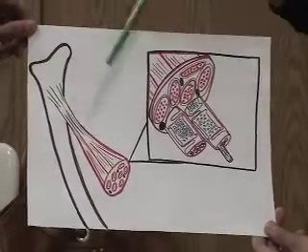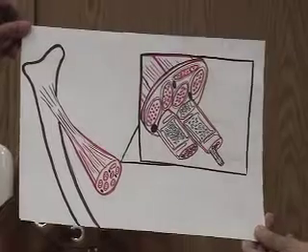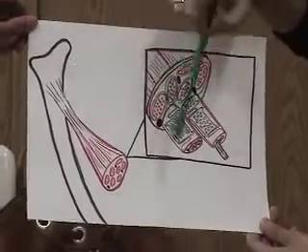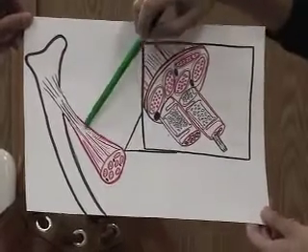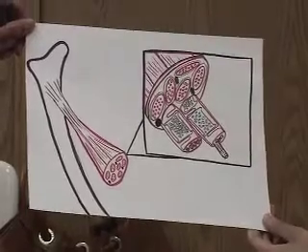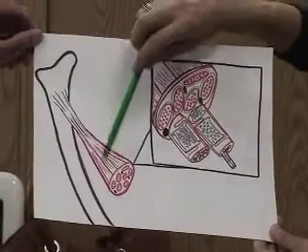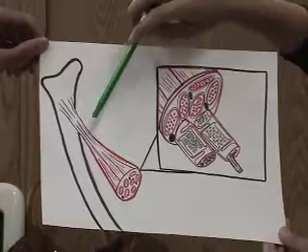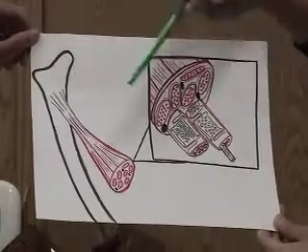This is a bone, and it connects to the muscle by connective tissue. The connective tissue comes off from the muscle fibers, just what's coating or around them, and extends and forms the connective tissue that connects to the bone.